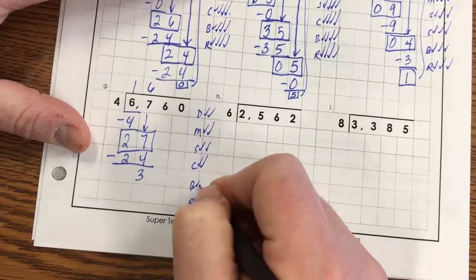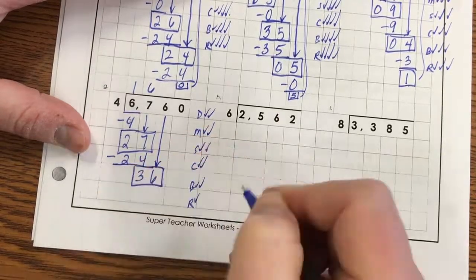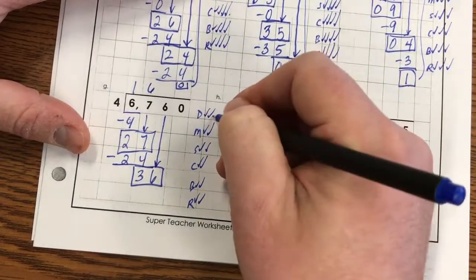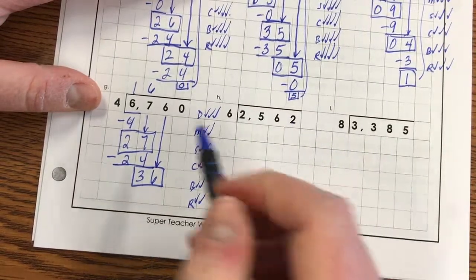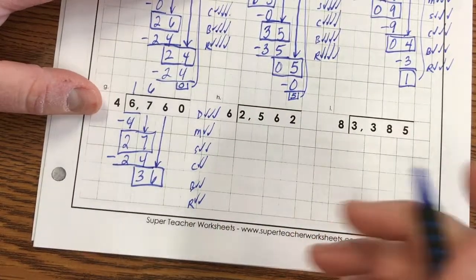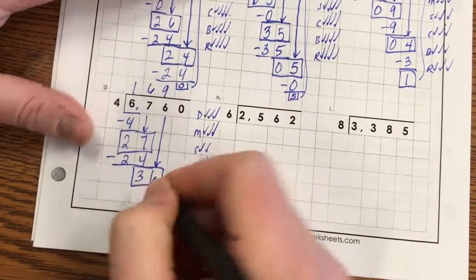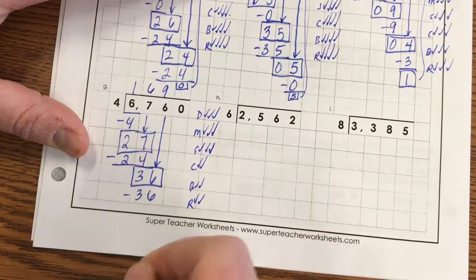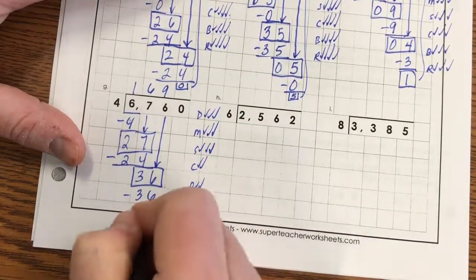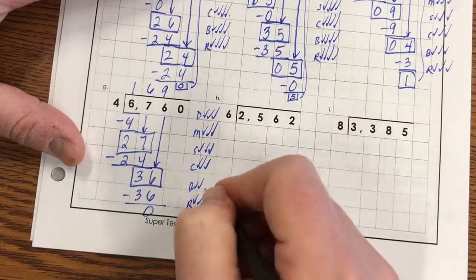Check. The king is happy. Bring down the 6 and box and repeat. Okay, determine 4 times what gets me close to 36. I know 4 times 9 is 36. So let's multiply. 4 times 9 is 36. Now we're going to subtract. 36 minus 36 is 0. Check. The king is happy.